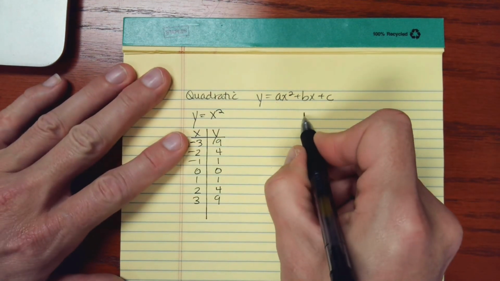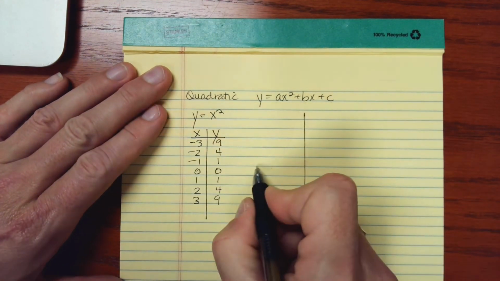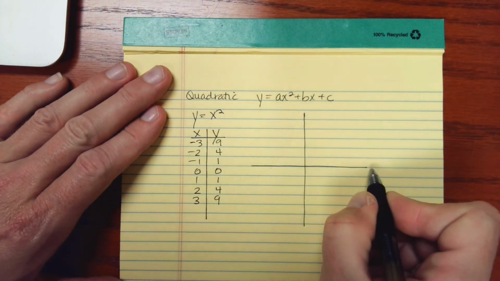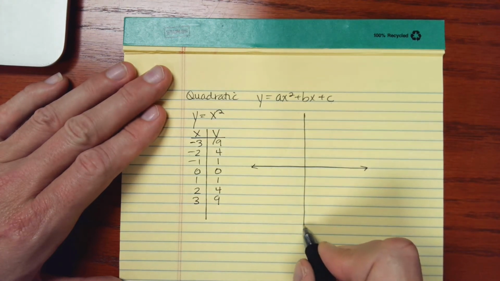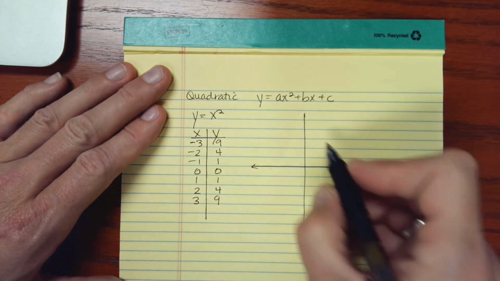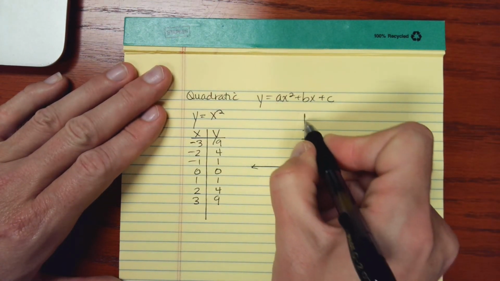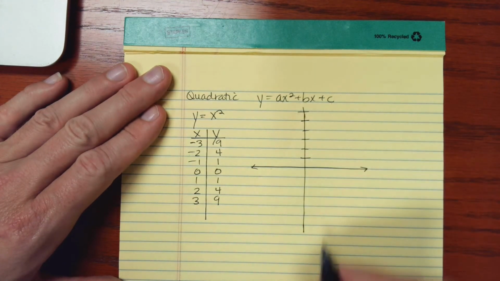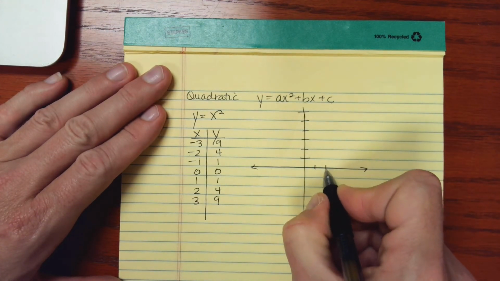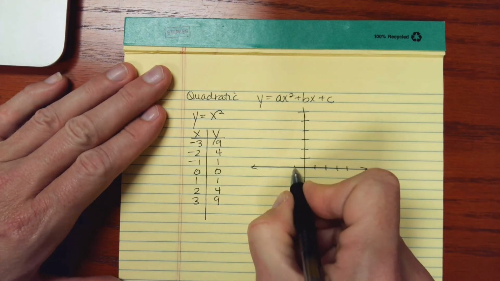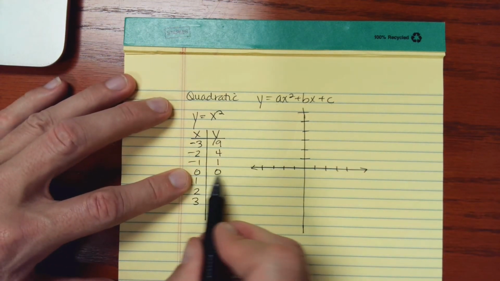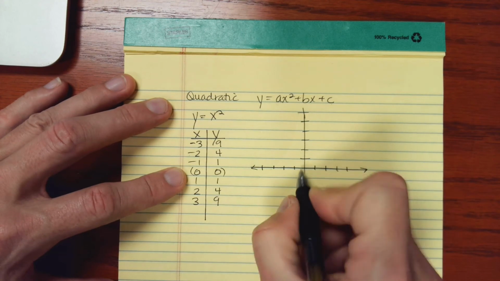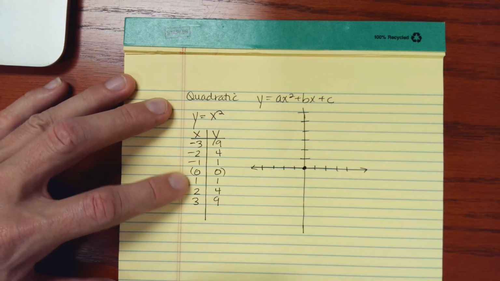And let's look at the graph of this basic quadratic function. 1, 2, 3, 4, 5, 6. I maybe should have moved this down a little bit more, but 1, 2, 3, 4. 1, 2, 3, and 4. So let's plot some points. I'm going to start in the middle. I have the ordered pair (0, 0), so that's here at the origin.